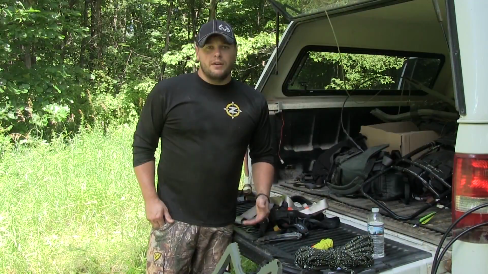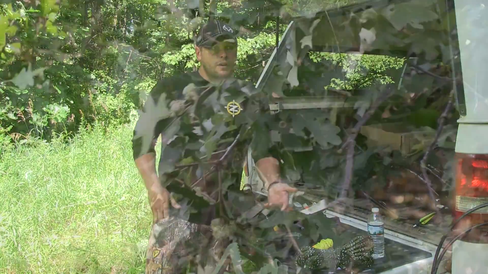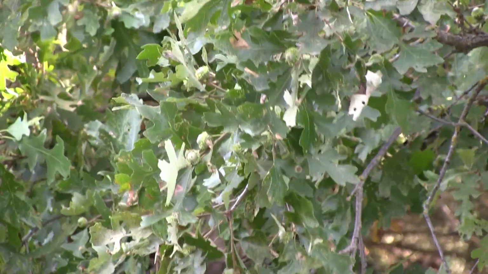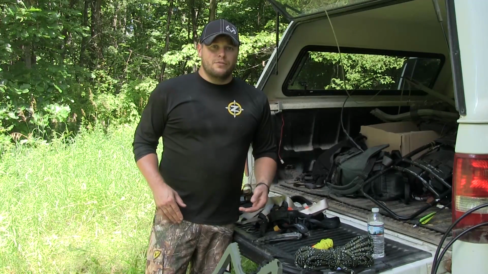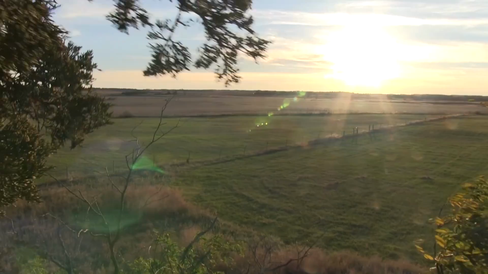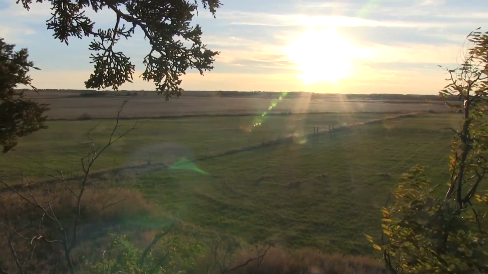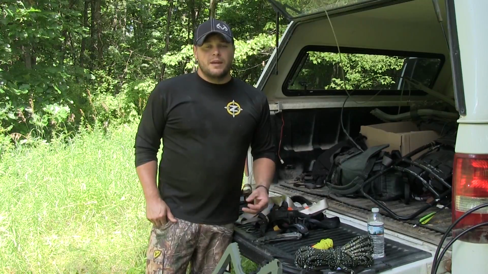Another thing we want to look at is wind direction. You want to always look at the predominant winds for the time of year you intend to hunt the spot, and you want to try to have stand locations for every wind direction. That way you've always got a good stand that you can get into no matter what the wind direction is. One very important thing that's often overlooked is entrance and exit routes.